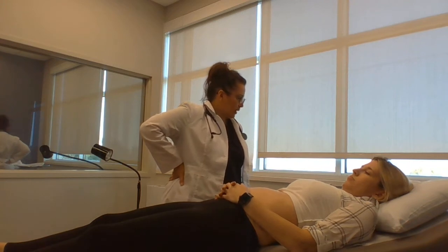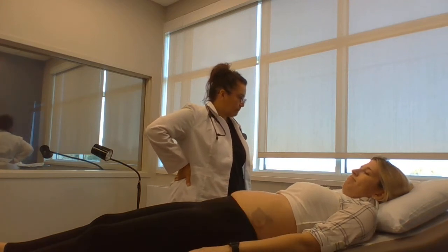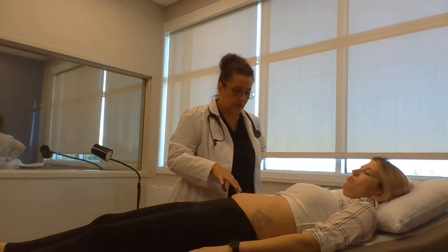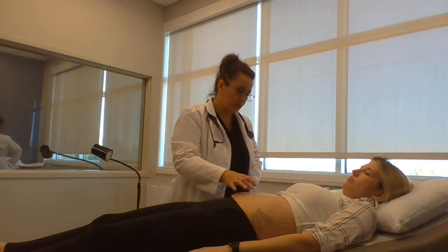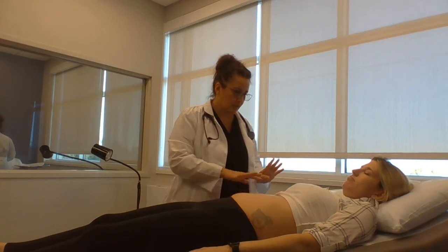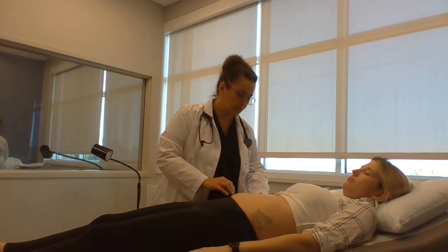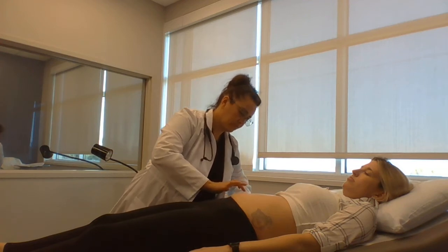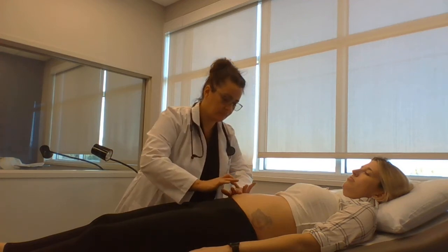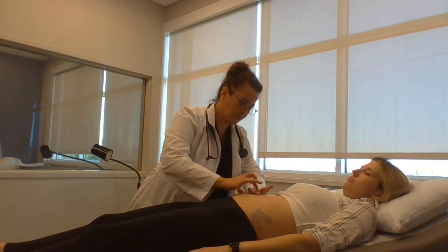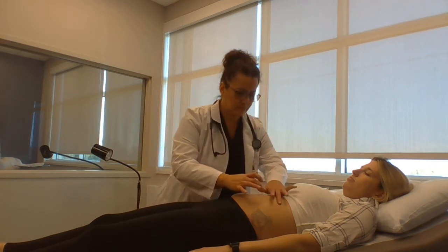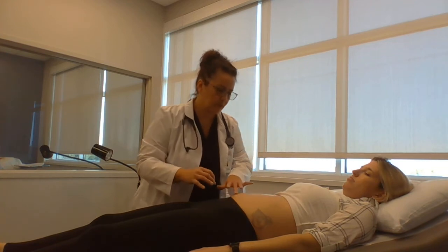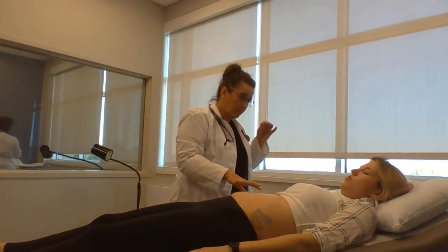So now we're going to percuss. We're just going to percuss the 9 areas. Your abdomen is broken up into 9 different sections, so I'm just going to lightly percuss all those 9 areas, okay? Any tenderness at all anywhere? Nope. Okay.